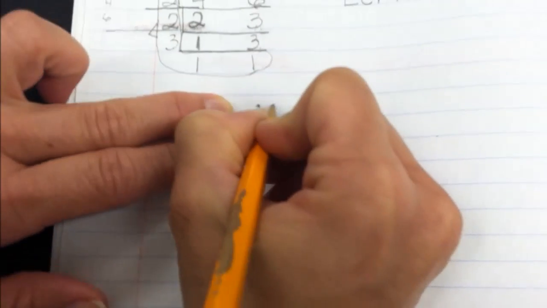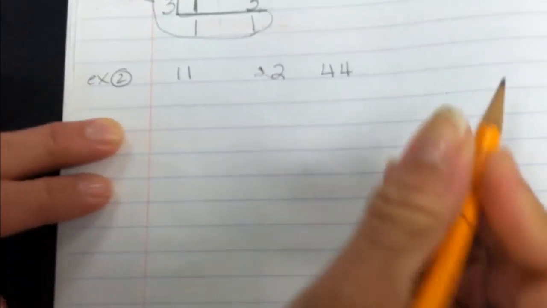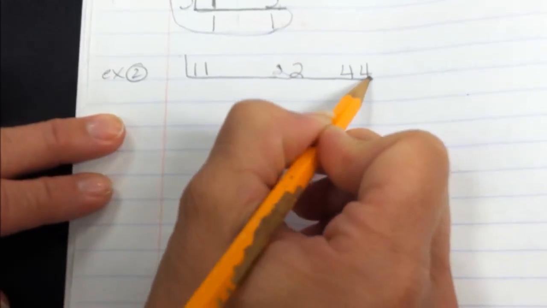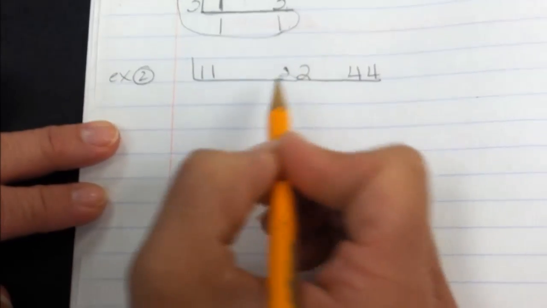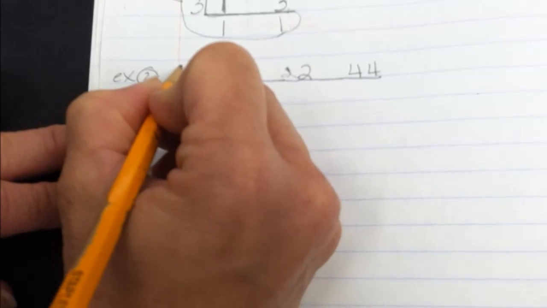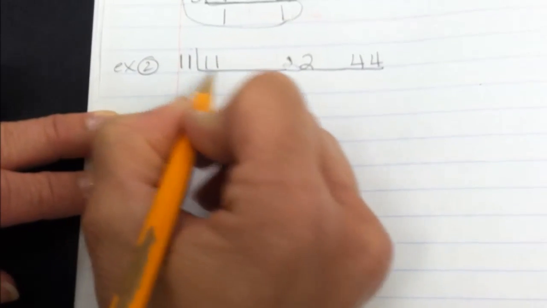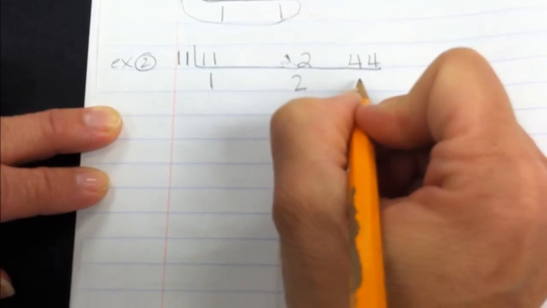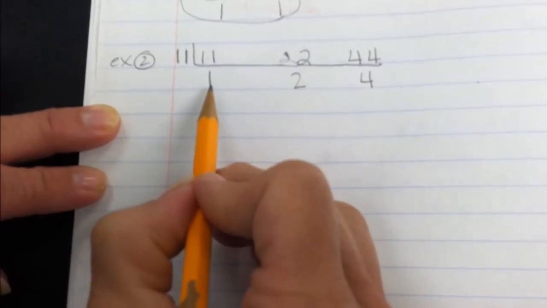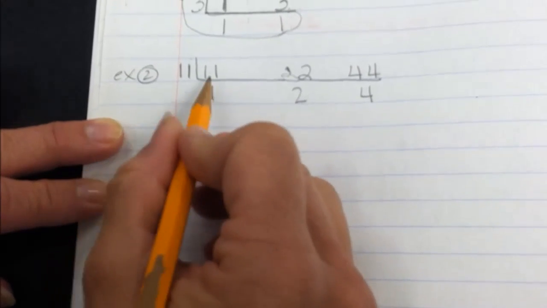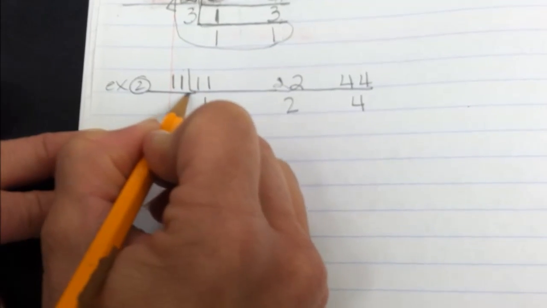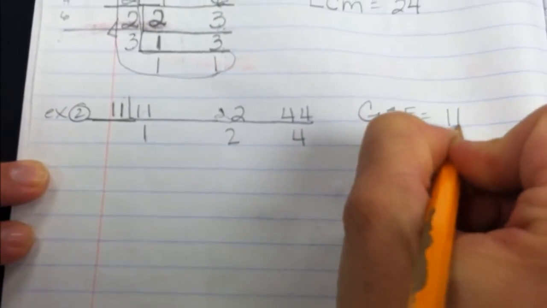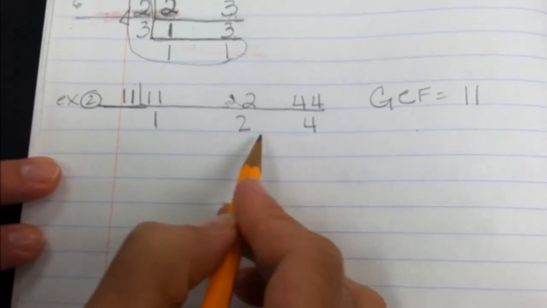11, 22, and 44. So again, we'll do the upside down division. Finding a prime number that goes into every single one of them when we're trying to find the greatest common factor. So a number that's going to go into all of them looks to be an 11. So 11 divided by 11 is 1. 22 divided by 11 is 2. 44 divided by 11 is 4. So we have to find another prime number that goes into all of them. And again, there is not one because of that. So then we have to draw a line. So our GCF is going to be the number 11.